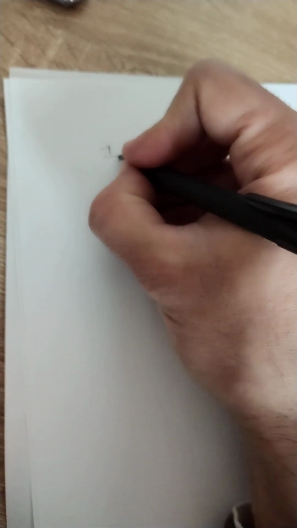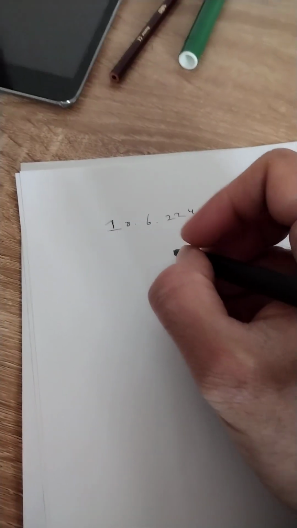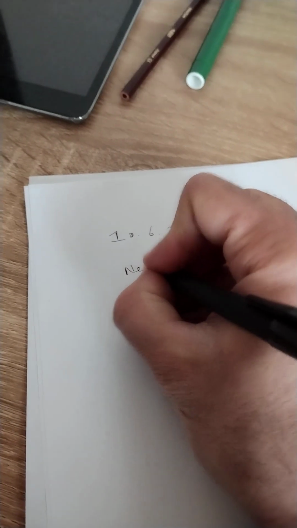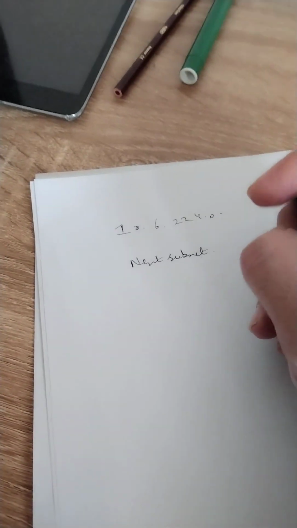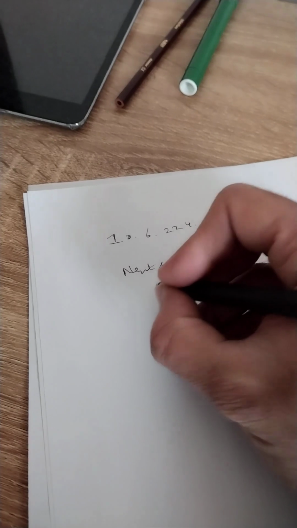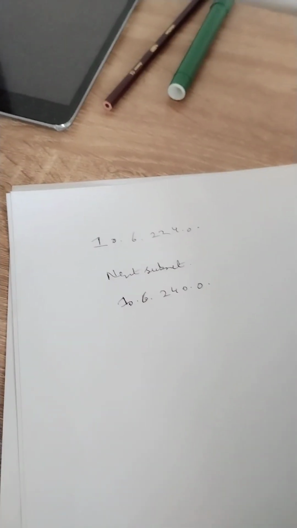As you know, the network address, as I mentioned before, was 10.6.224.0. Now imagine what would be the next subnet. If we add 16 to this one, that will be 10.6.240.0. That is our next subnet.